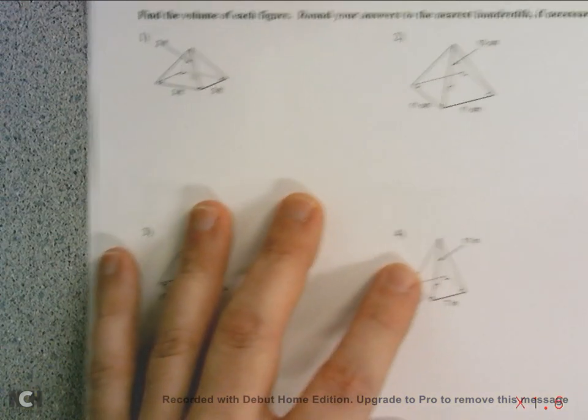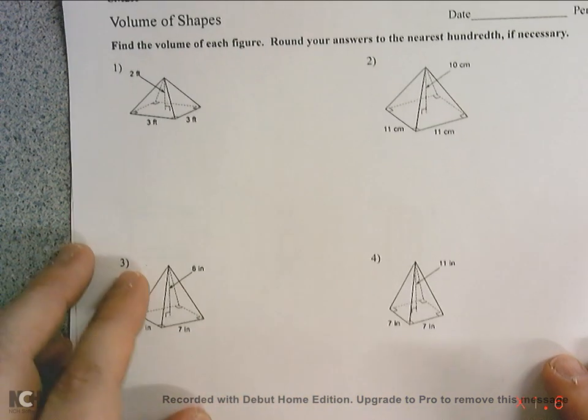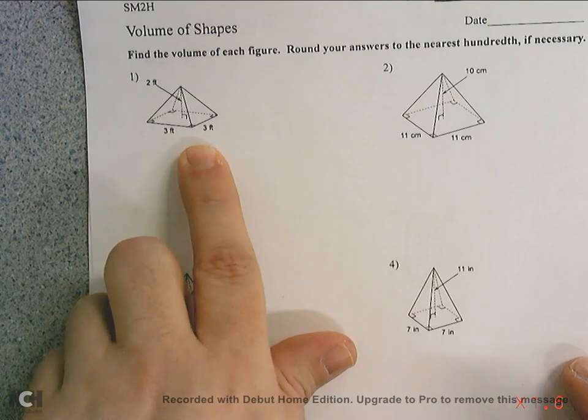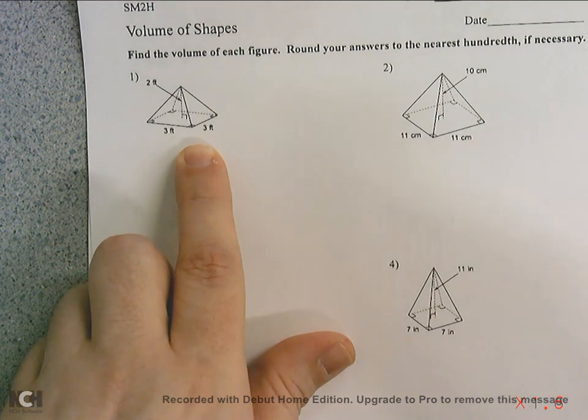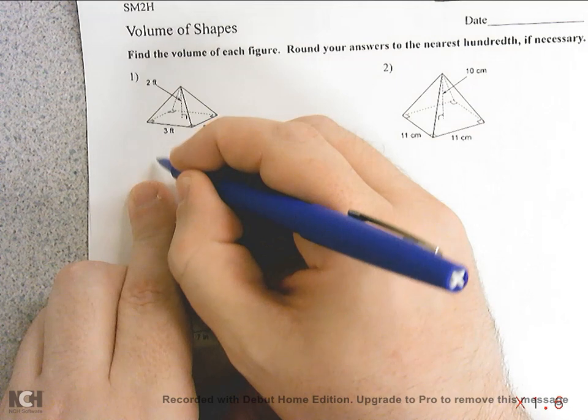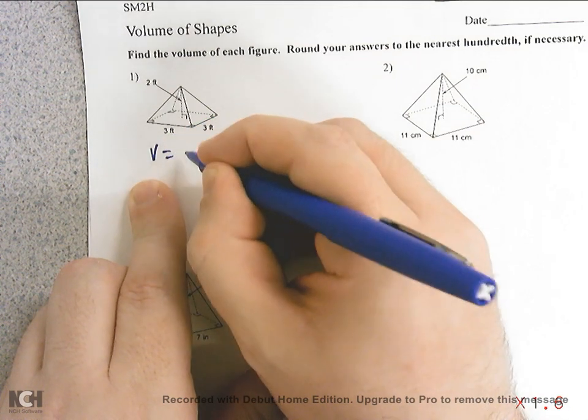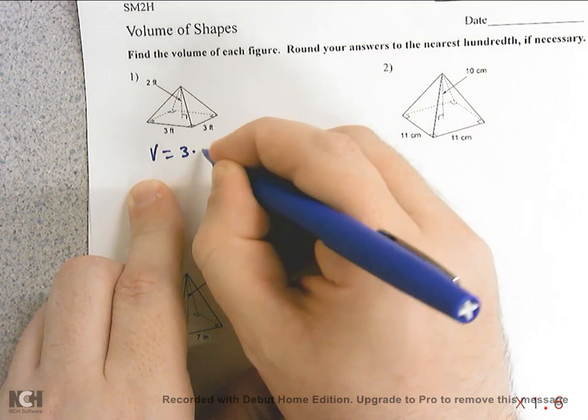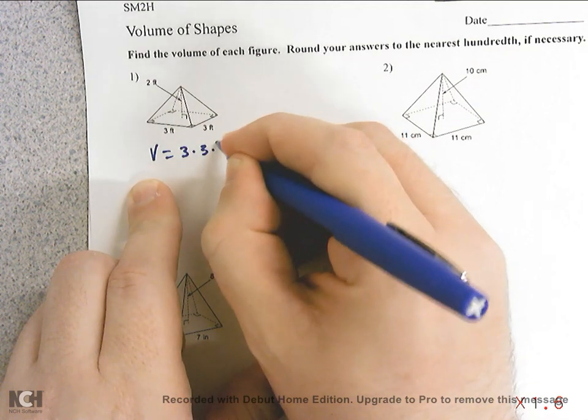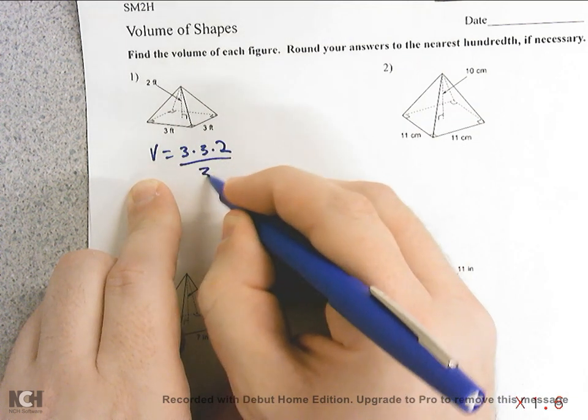Let's go through and do an example of each of those now. To do a pyramid, it's pretty easy. It's just length times width times height, all divided by 3. So volume is going to equal the length, 3, times the width, 3, times the height, 2, all divided by 3.